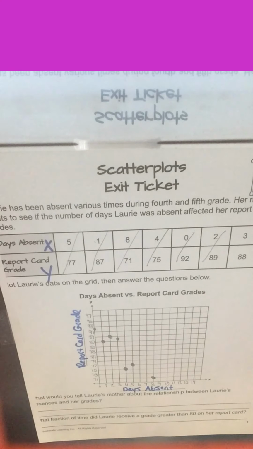I hope you were able to pause and really look at this data. And looking at it, I see the higher her days absent, the lower her actual grade is. Look at this, guys. She was absent 0 times and she had a 92. She was absent 8 times and she had a 71.